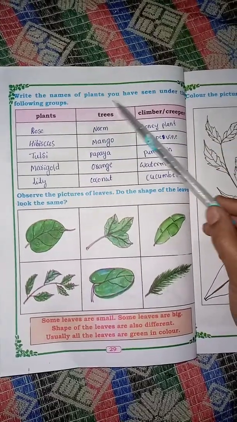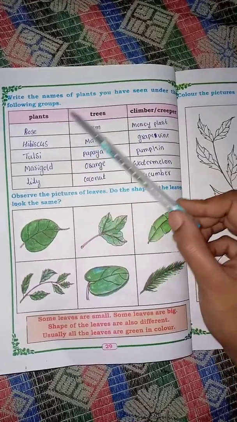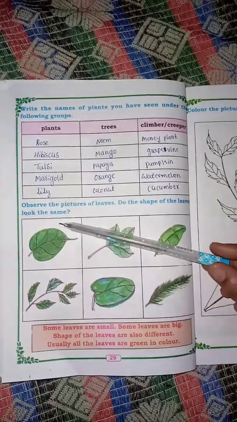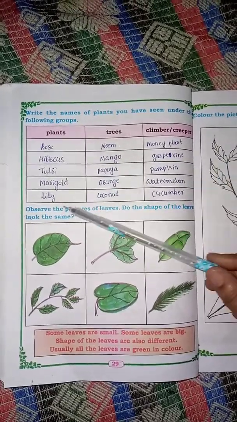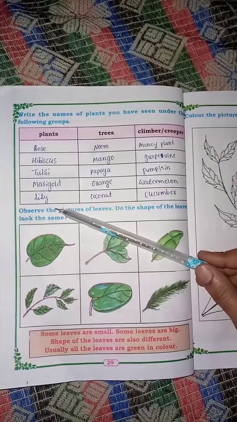Write the names of the plants you have seen under the following groups. Plants: you can write any plants, trees and climbers or creepers names. I have written some examples here. You can write whichever you want.